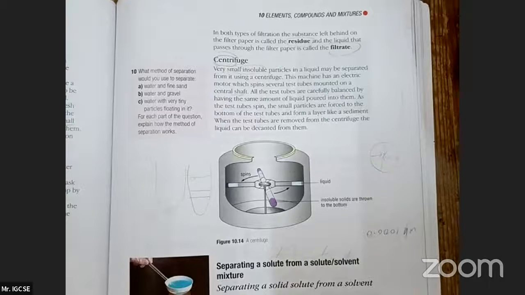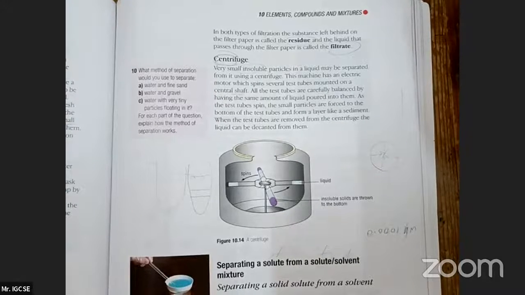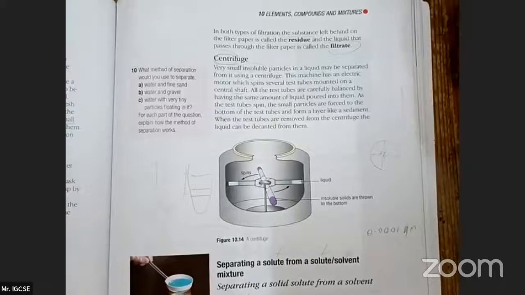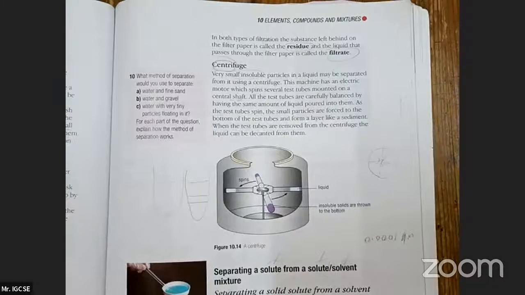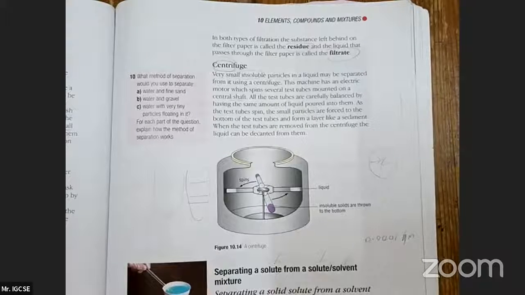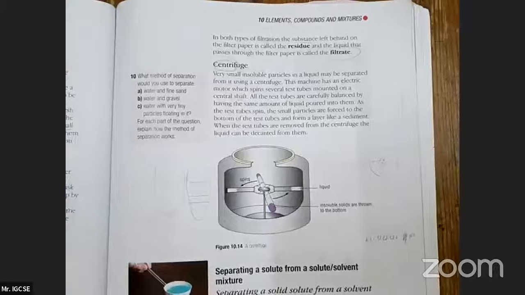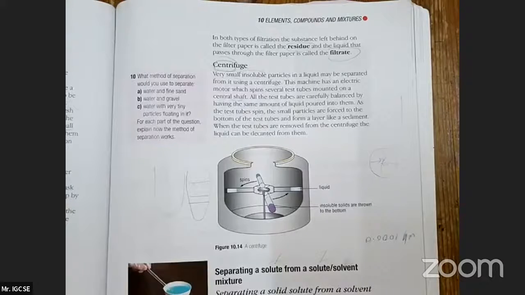All the test tubes are carefully balanced by having the same amount of liquid poured into them. As the test tubes spin, the small particles are forced to the bottom of the test tube and form a layer like a sediment. When the test tubes are removed from the centrifuge, the liquid can be decanted from them.